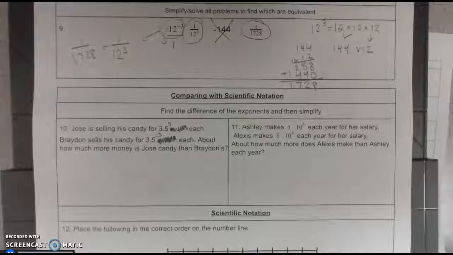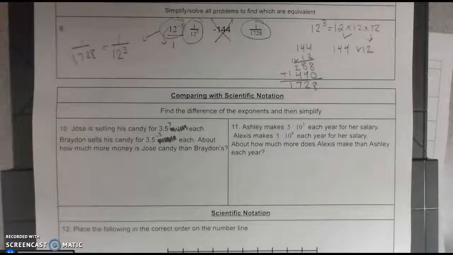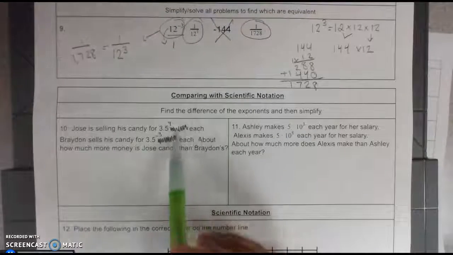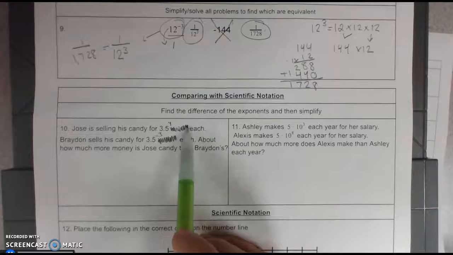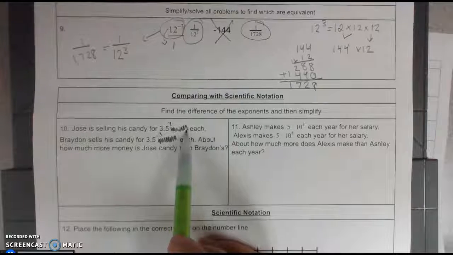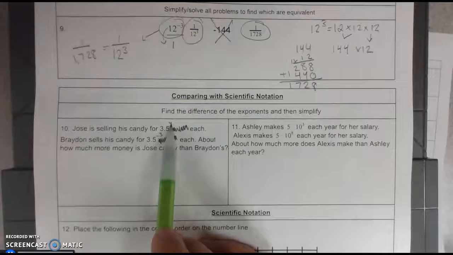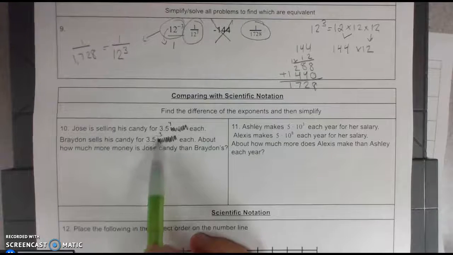Now I'm on number 10. So we're going to compare with scientific notation. So we need to find the difference of the exponents and then simplify it. So on your paper, there is a times 10 to the 4th. This is actually supposed to be crossed out if you remember from class, and you're going to put a 4 there and then 3.5 to the negative third.